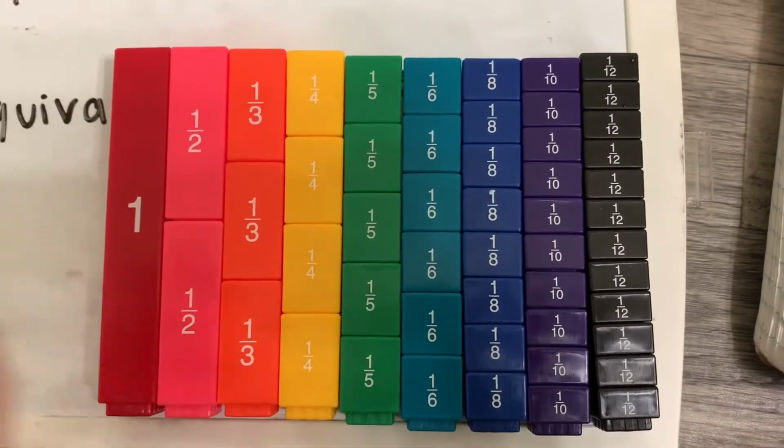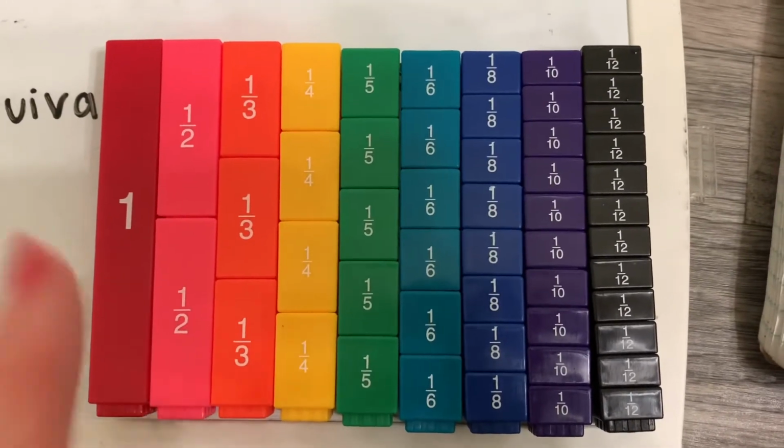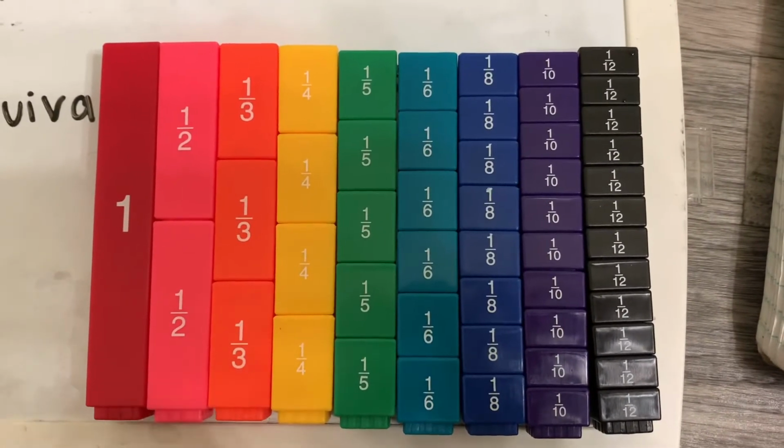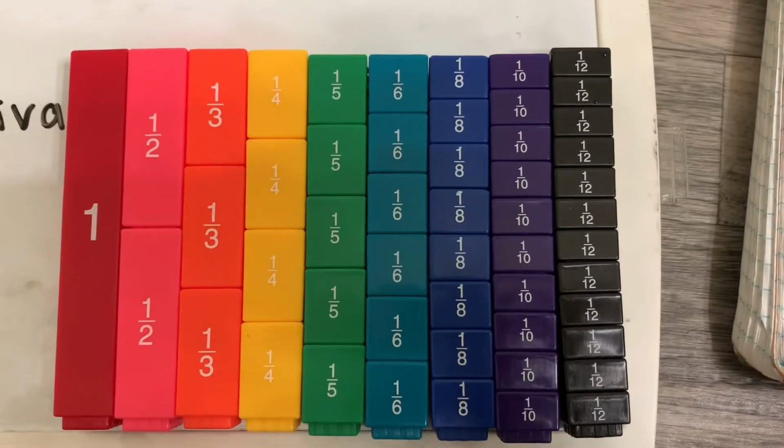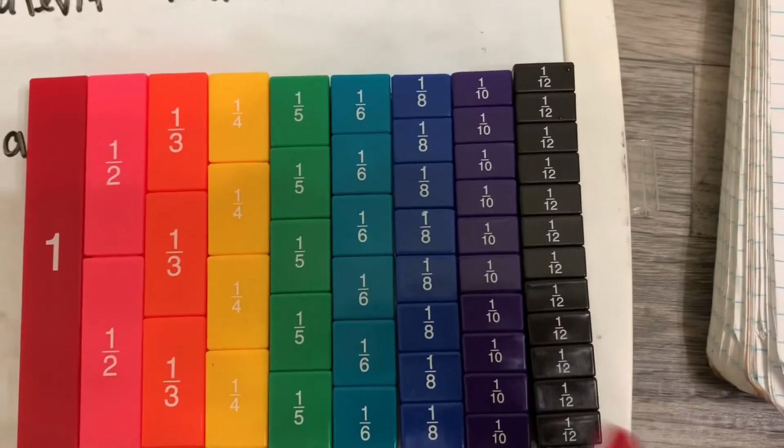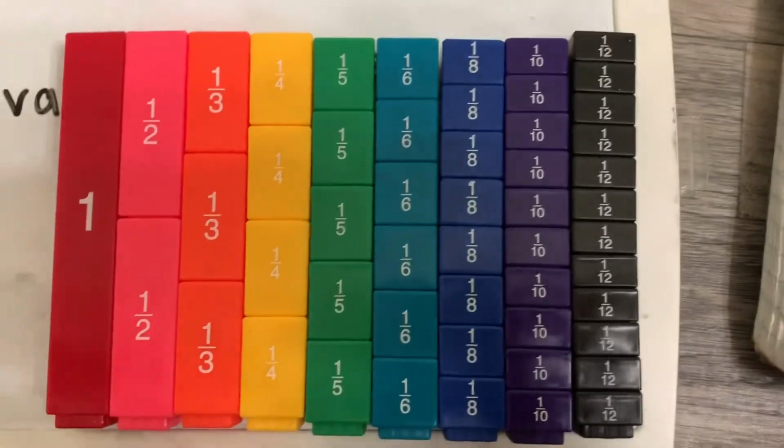We have red, which is equal to 1 whole. We have pink for the halves. The thirds are orange, the yellows are fourths, the greens are fifths, the sixths are light blue, the eighths are dark blue, the tenths are purple, and the 12ths are black.